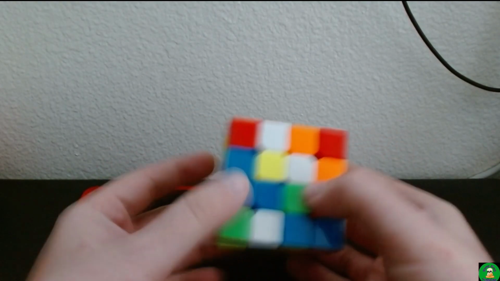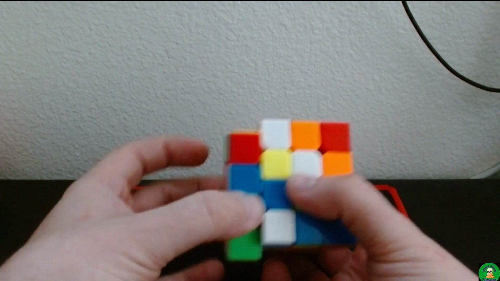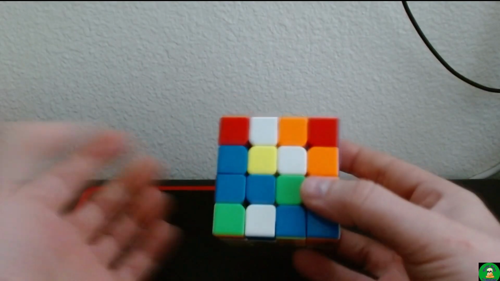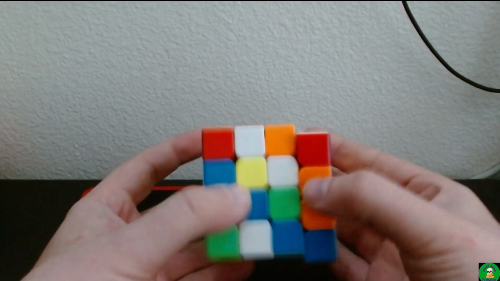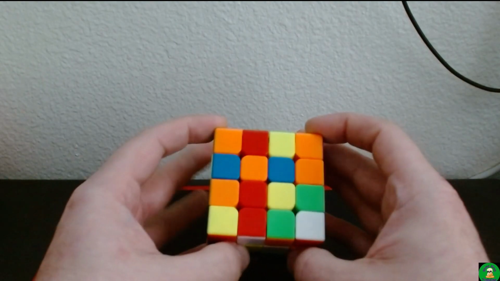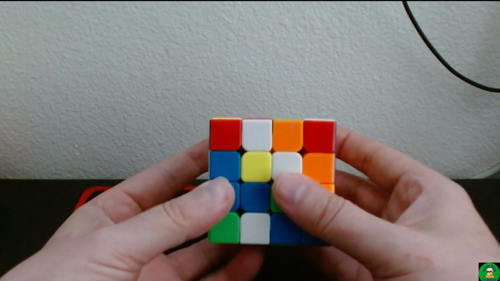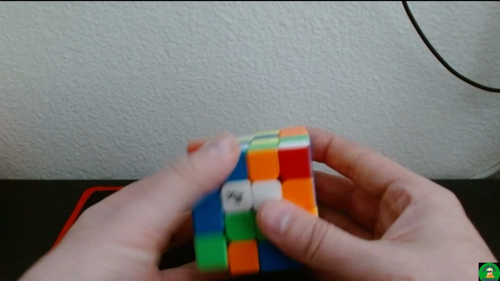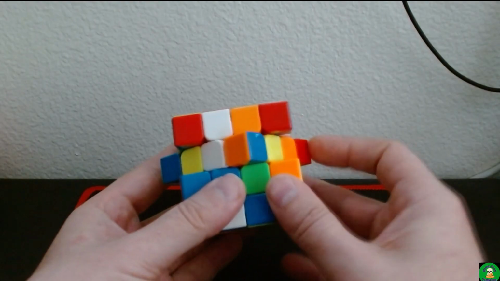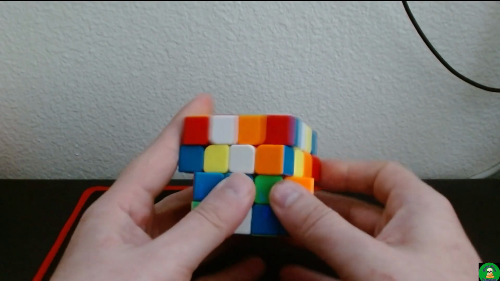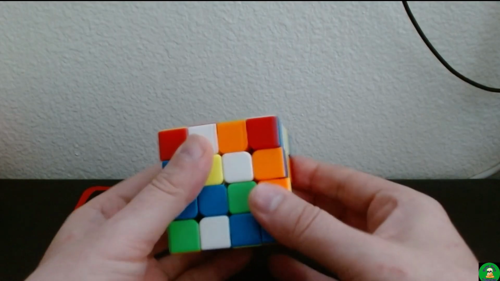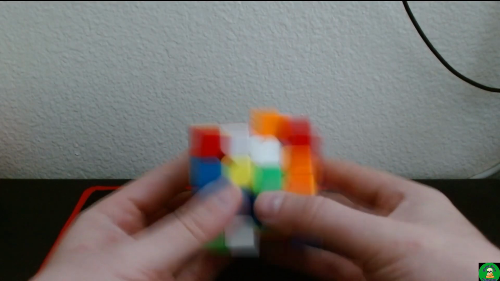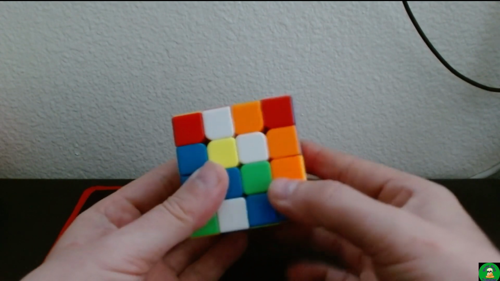So, notation. Of course, this is L, U, R, B, which we're not really going to use. Mostly going to use L, R, and U. We're going to do little L, which is the inner left layer. Little U, which is this layer here. And little R as well, which is the second layer there. Alright.